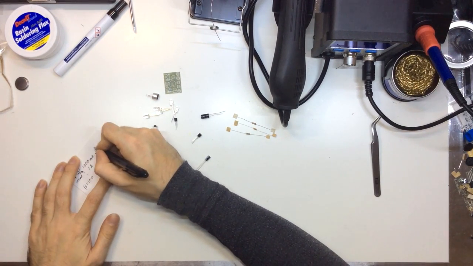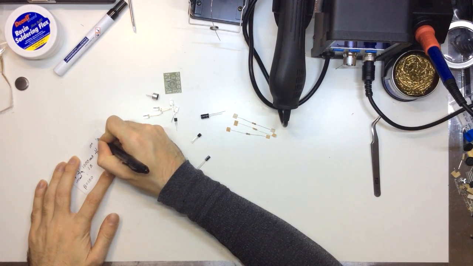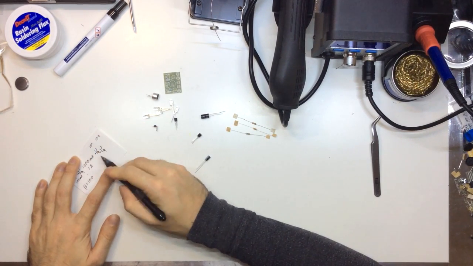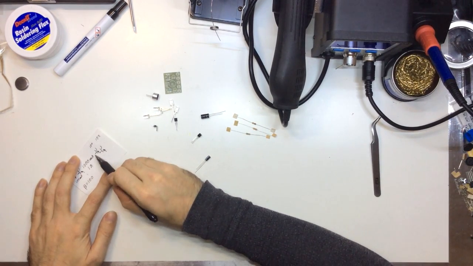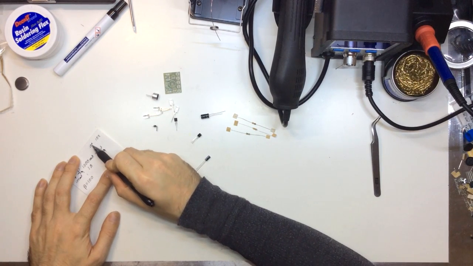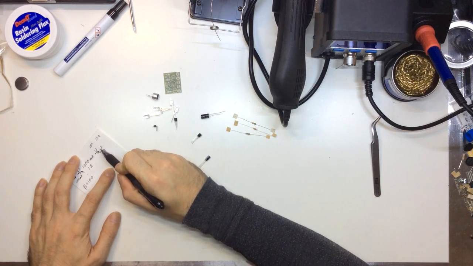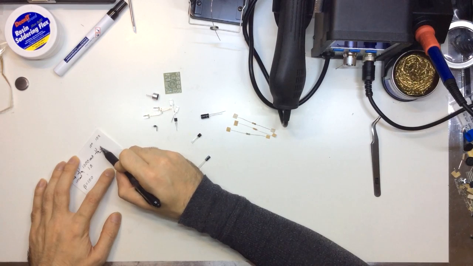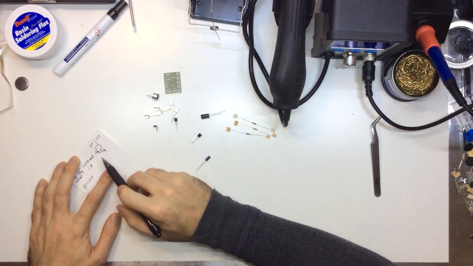So let's say this one has a beta of 100, and this one has a beta of 100. That makes the total beta of that Darlington pair, because you've got the microphone current coming into the base of the first one, which is multiplying the current going from the collector to the emitter, into the base of the second transistor, which multiplies the current coming through the collector and the emitter. Probably in this case it's just going to be common like that.